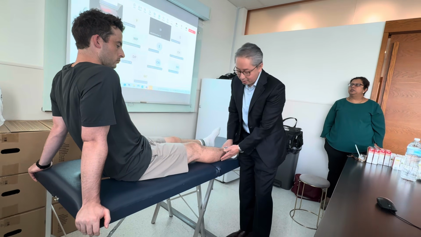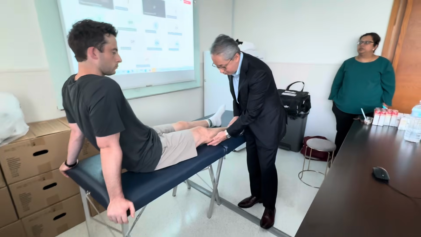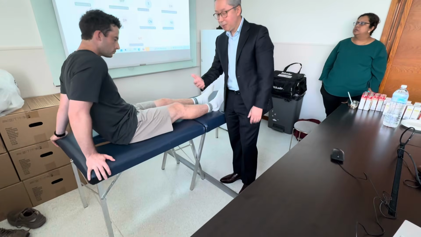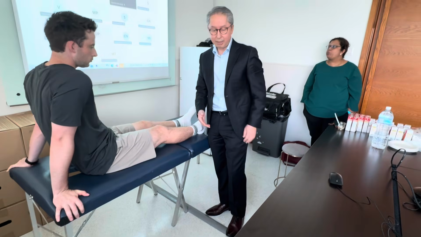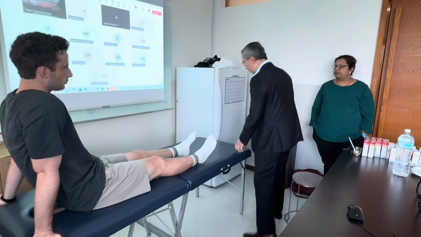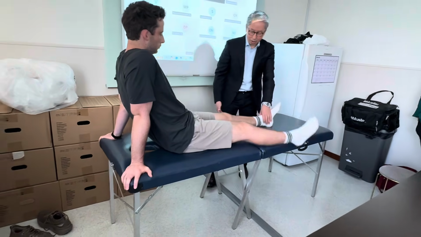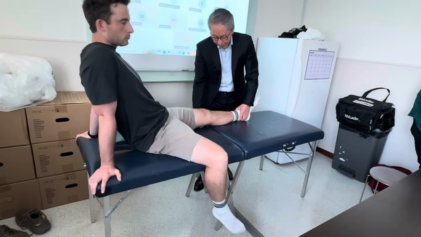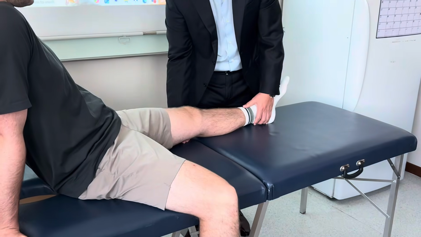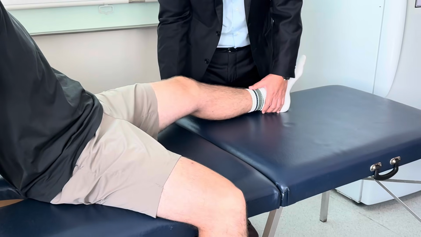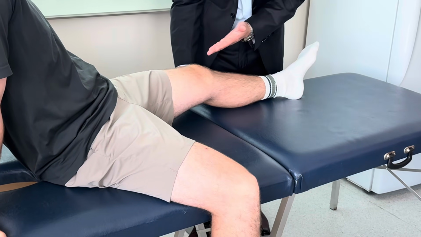Now for the anterior cruciate ligament and the posterior cruciate ligament, people do it very differently. Let me just show you on the other side here, because then it's easier to see. So the Lachman test, which is the most common, all you need to do is flex the knee up to about 30 degrees and the patient is relaxed.